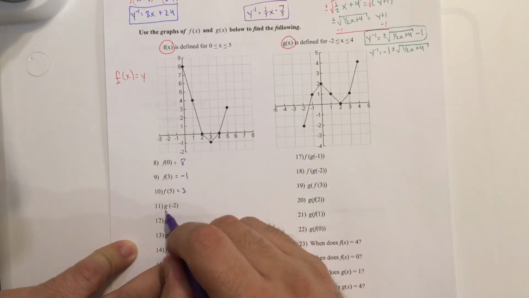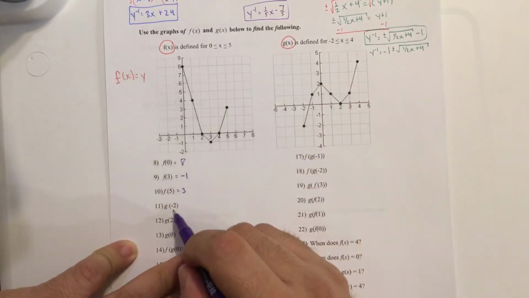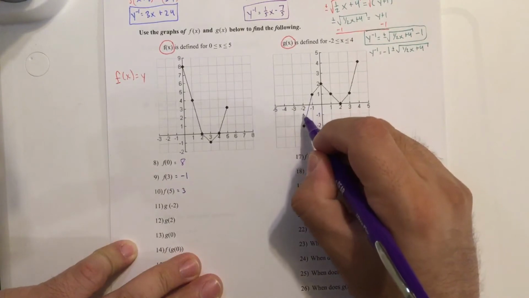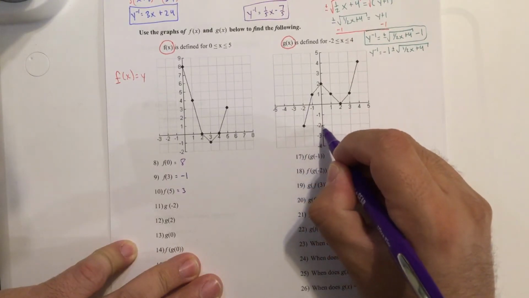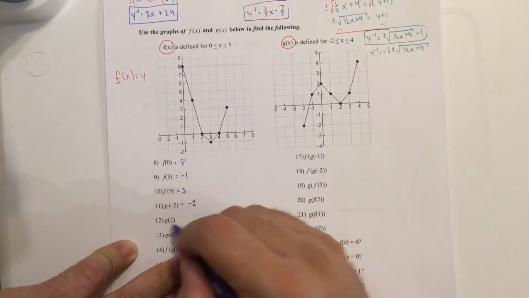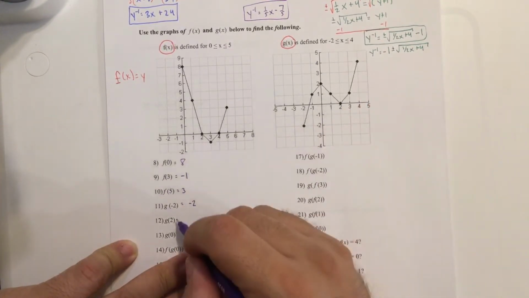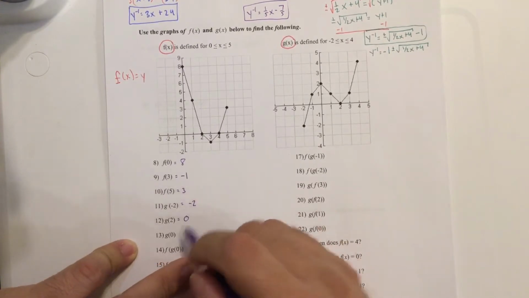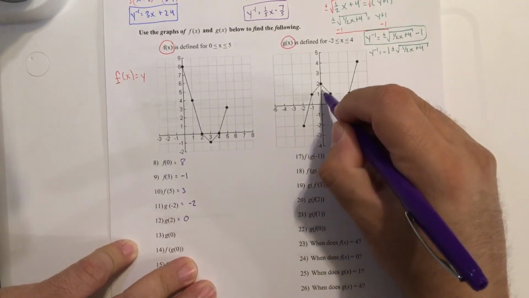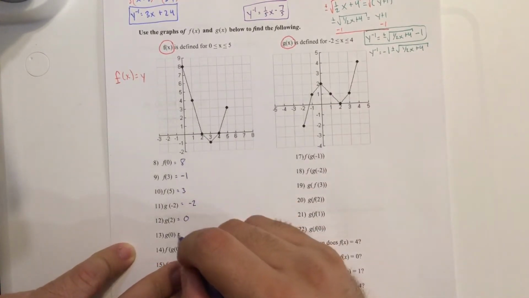This one now says g of negative 2, so g is right here, so x is negative 2. We go down, we hit right here, what's the y value? Negative 2. G of 2, so g graph again, 2 is, it already hits there, so the y value is 0. G of 0 is right here, we go up, it hits y value of 2.